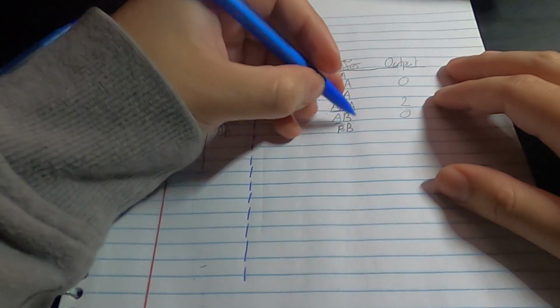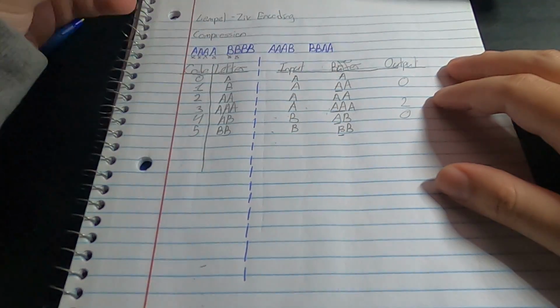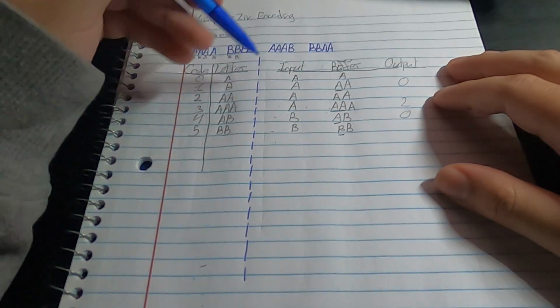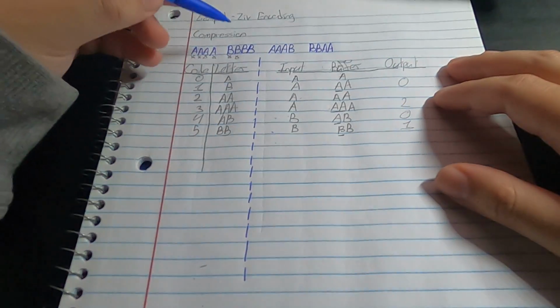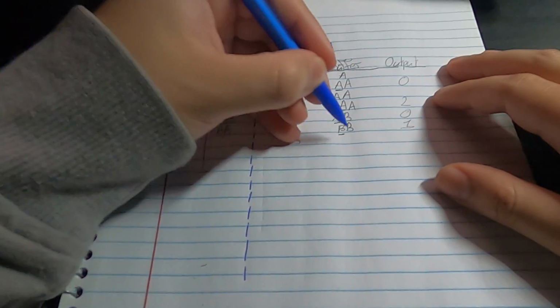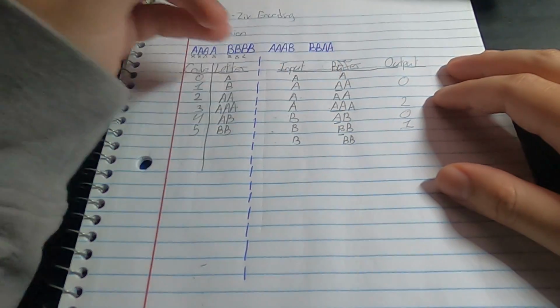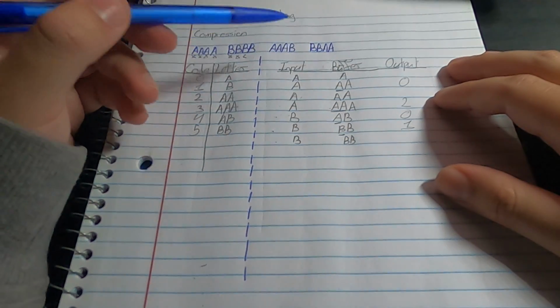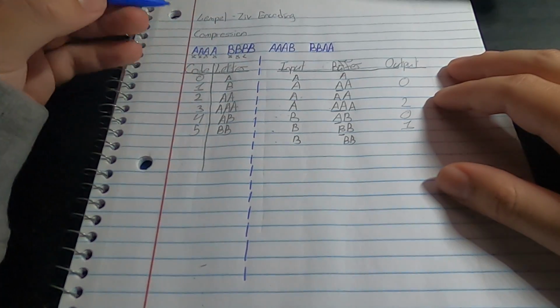All right. We're going to output B because it comes before B, which is 1. Now we're going to input another B. We're at BB. Pop quiz. What are we outputting right here? If you said nothing, you are correct.